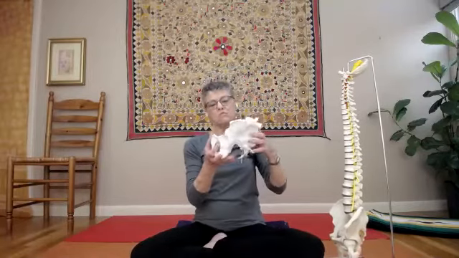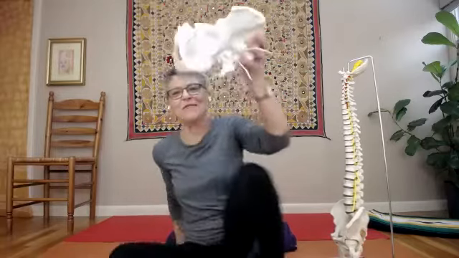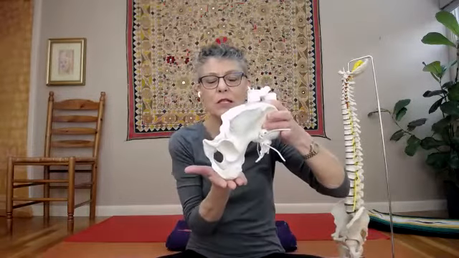I just want to do two quick anatomical pieces before we begin our movement explorations together. The first one is kind of my favorite one of the moment. I think I only have three classes in the week, but I think I've shown this now. This is the third. Maybe I did it last week, I don't know.